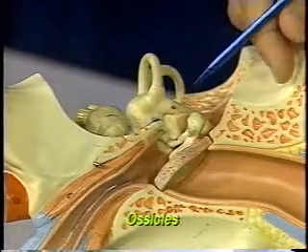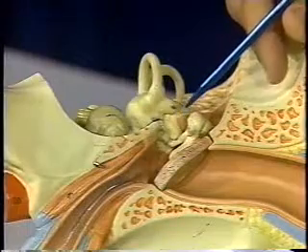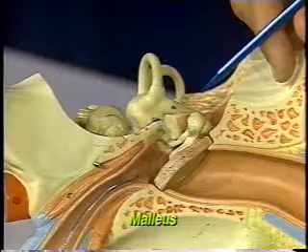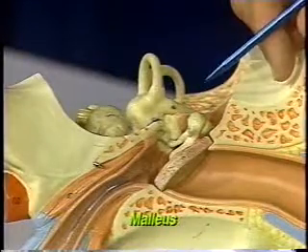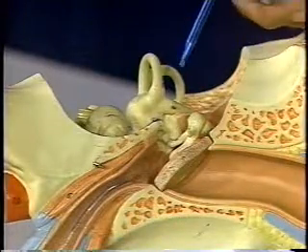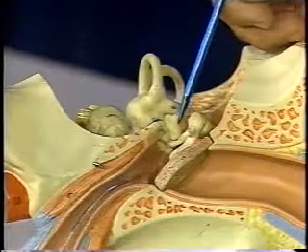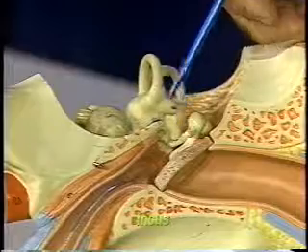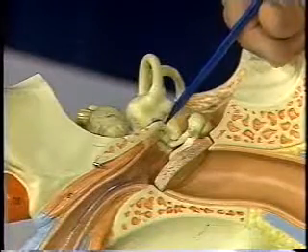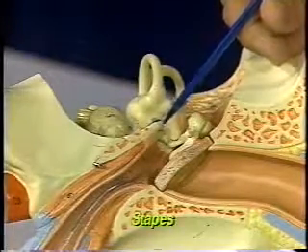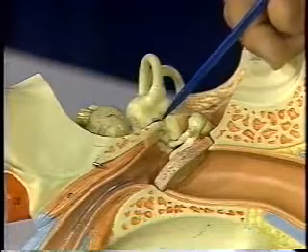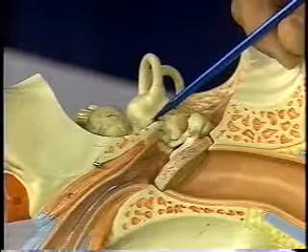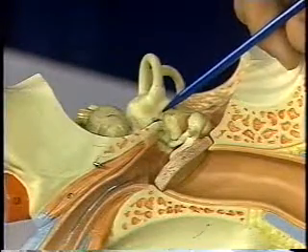The first of the ossicles is attached to the tympanic membrane, and it is referred to as the Malleus. The common name for that is the hammer. The second of the three ossicles is the incus, or the anvil, and the third of the three ossicles is the stapes, or stirrup. The stapes is attached to the internal ear at a region known as the oval window.